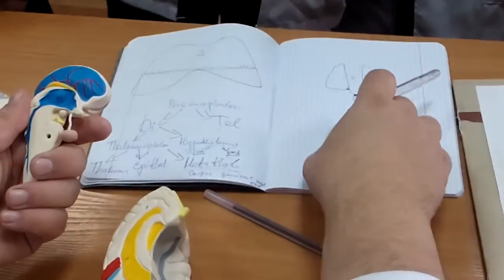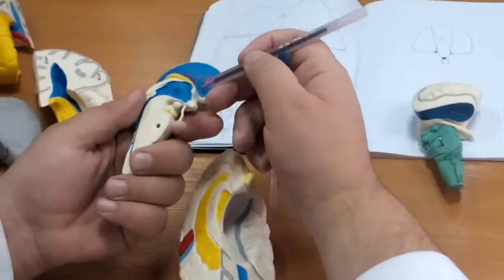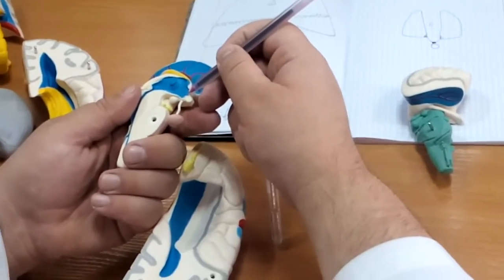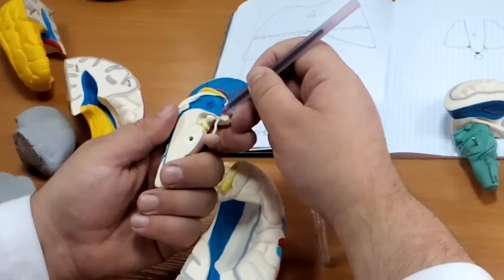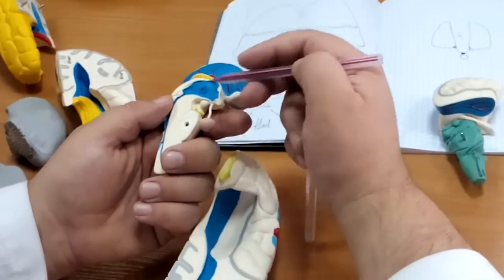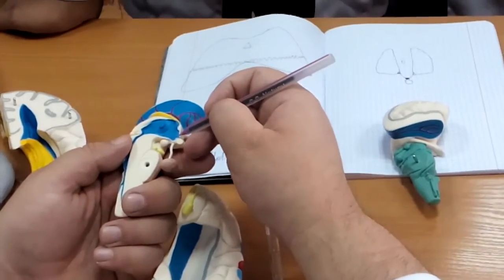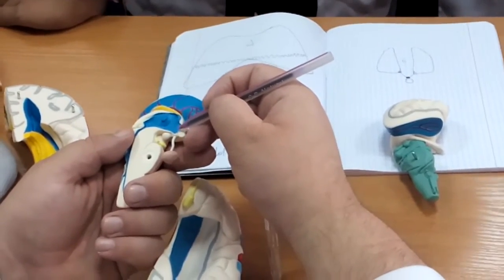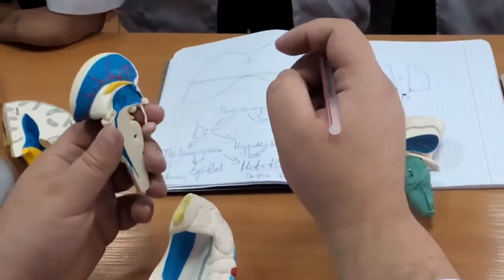And this inferior wall has two recesses, recessus chiasmatis and recessus infundibuli. One recess in posterior wall, recessus pineale, and two recesses in inferior wall, recessus chiasmatis and recessus infundibuli.